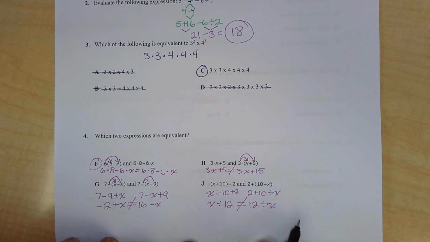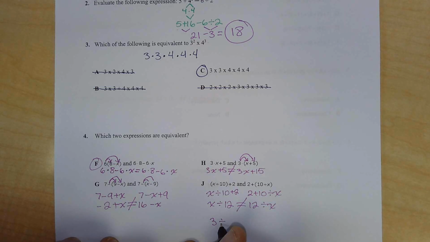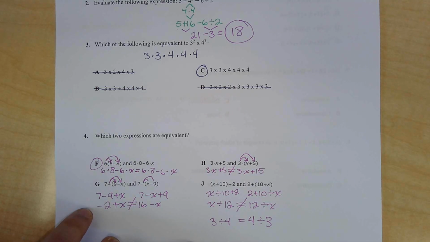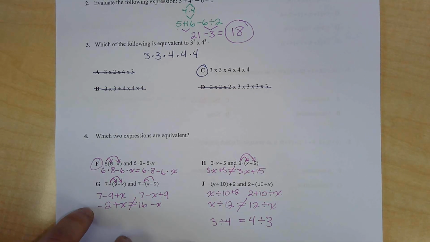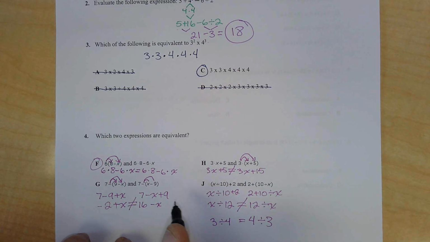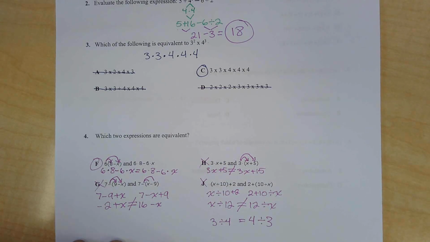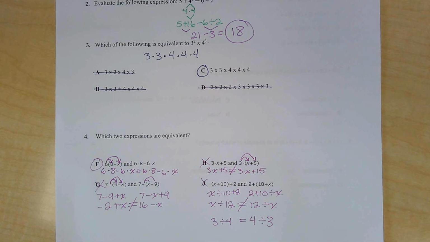This is like saying 3 divided by 4 is the same as 4 divided by 3. That is not true. 4 divided by 3 is like 1.33, and 3 divided by 4 is 0.75. So these are specifically the reasons why those ones are not true, and this work here is specifically the reason why F is. Okay, let's keep going.